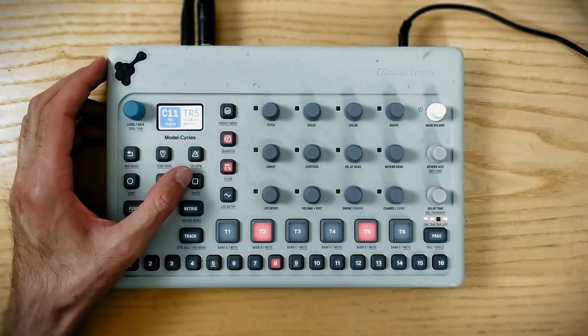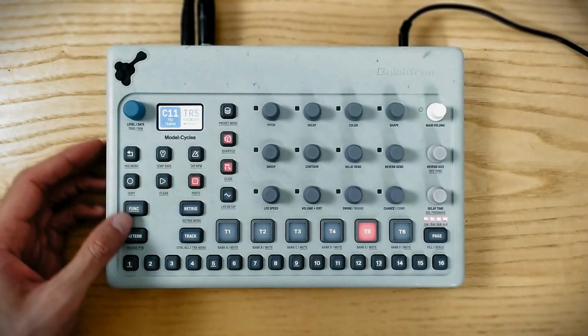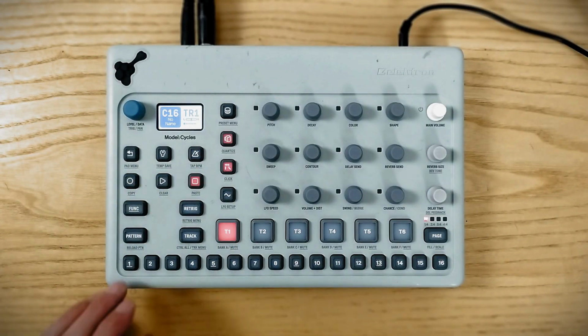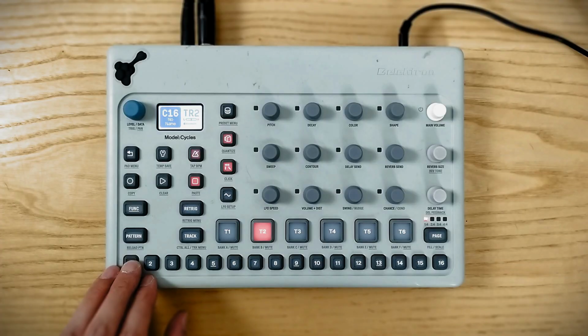Okay, it's a simple short sound. I can show you from here. I made some different bass sounds using always the same technique.